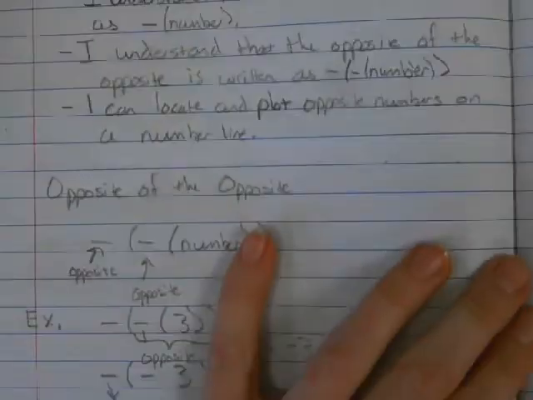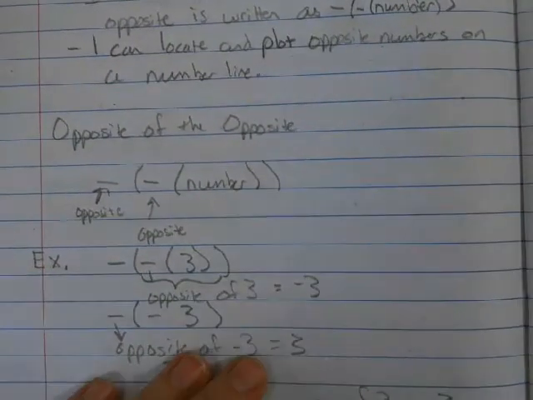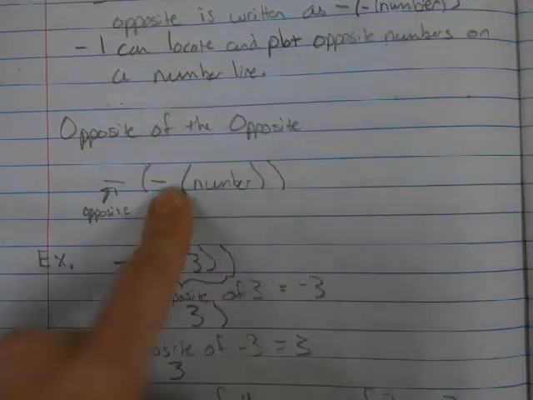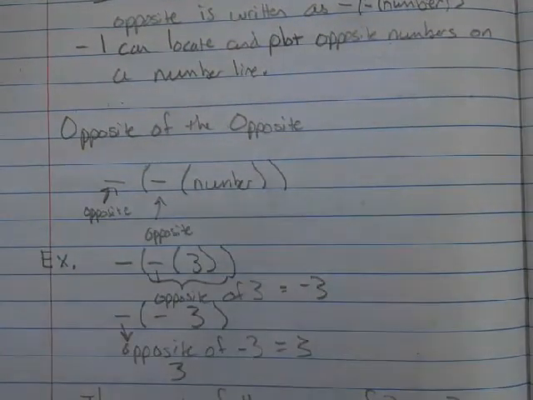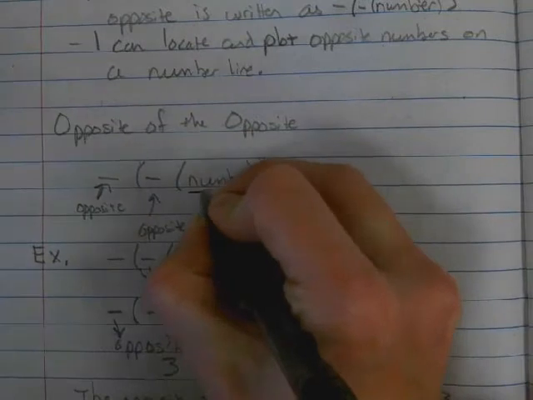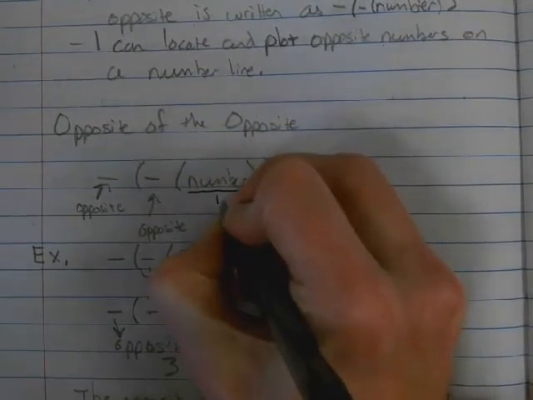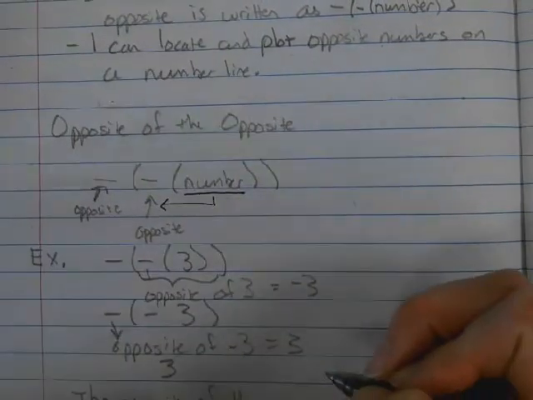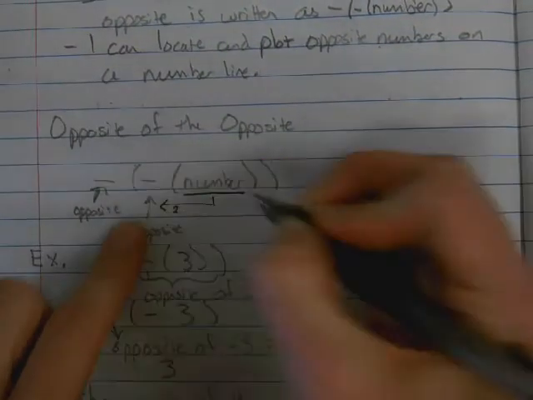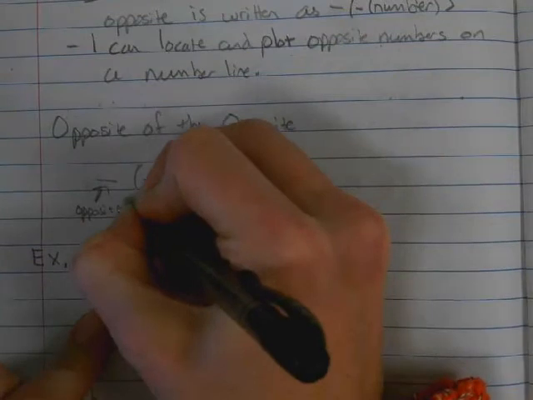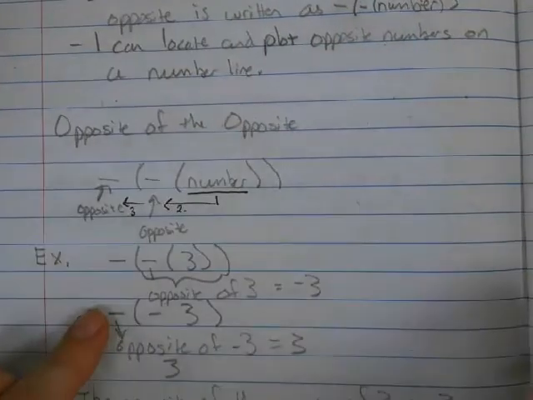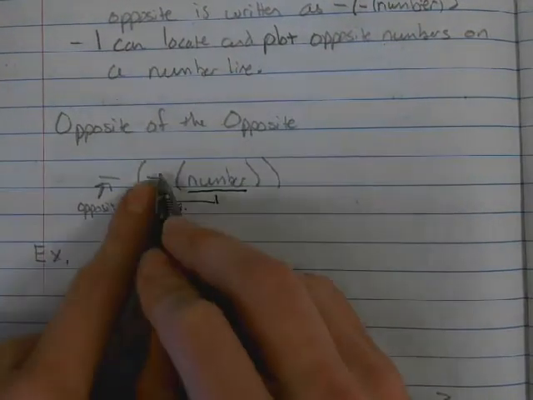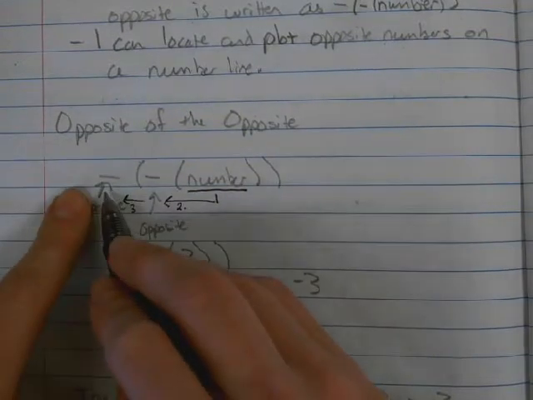Now, opposite of the opposite, as I already said, you write it this way. Now, you work from the inside out, so you can't forget that we start here with our number. So this is number 1. And then we go out here, and we do the opposite. So that's step 2. And then you go out here, and that's step 3. So we start with our number, we do the opposite of that number, and then we do the opposite of that number.